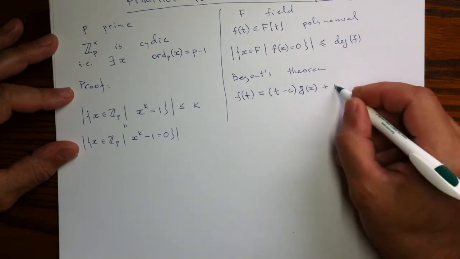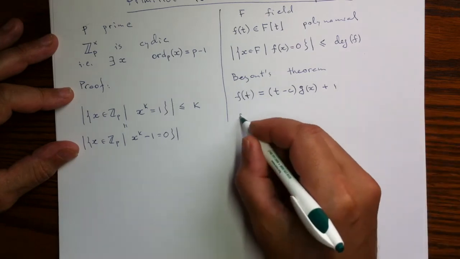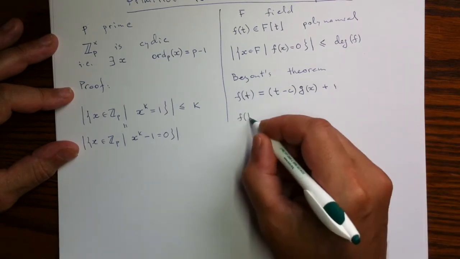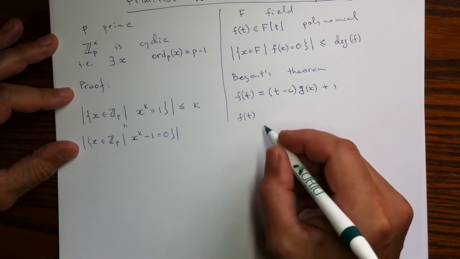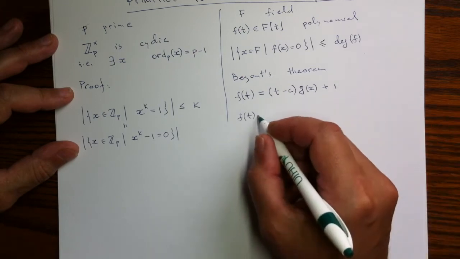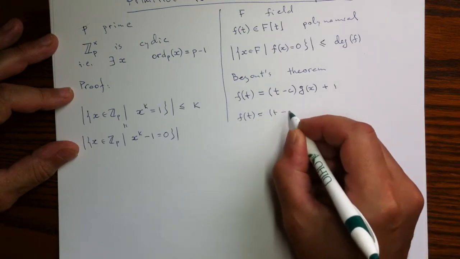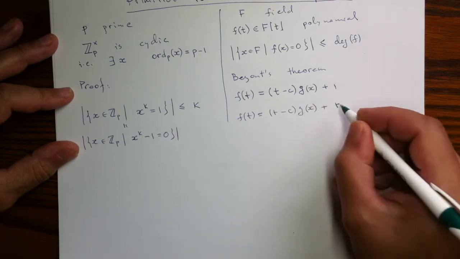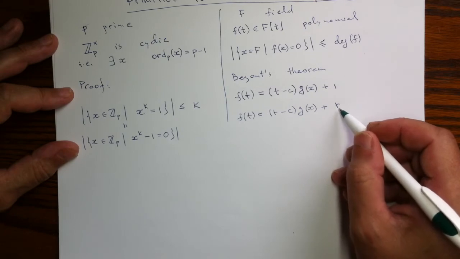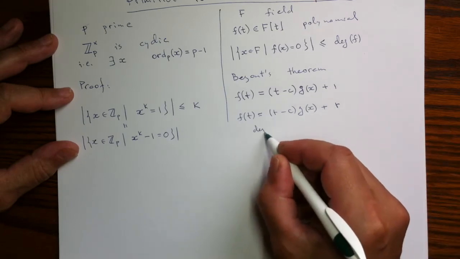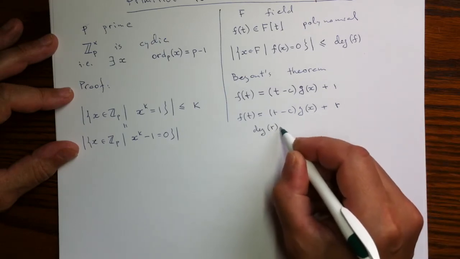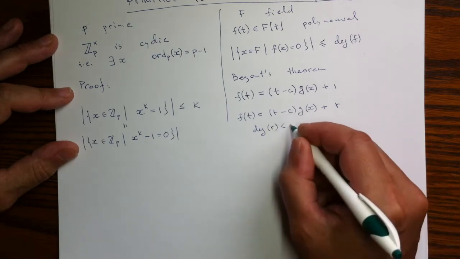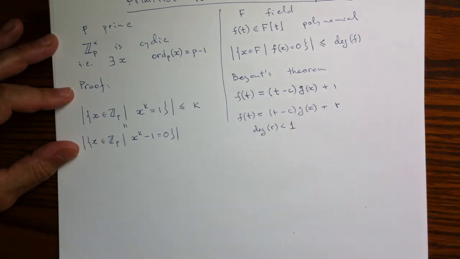So what is this? Let me rewrite it again. Here it's going to be the statement. What is the remainder in general? What should I expect for my remainder? Well, it has to be a polynomial in degree less than what I divide by, so in degree less than 1.